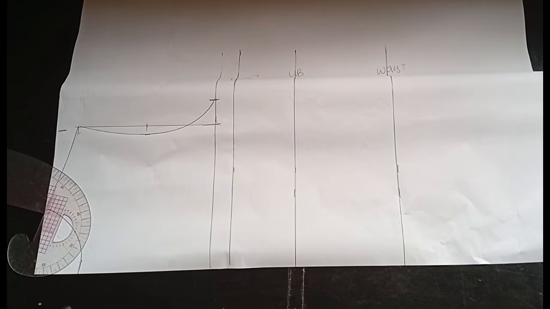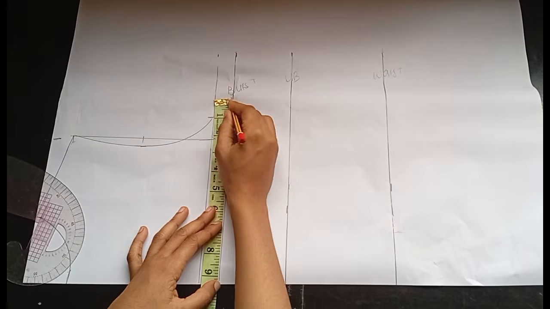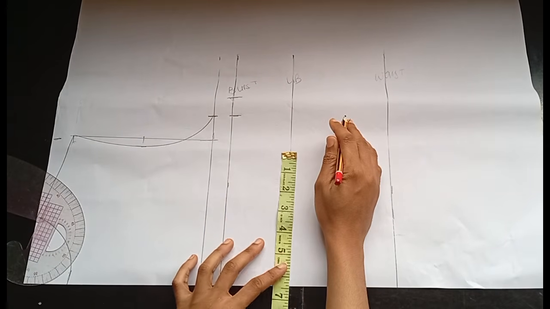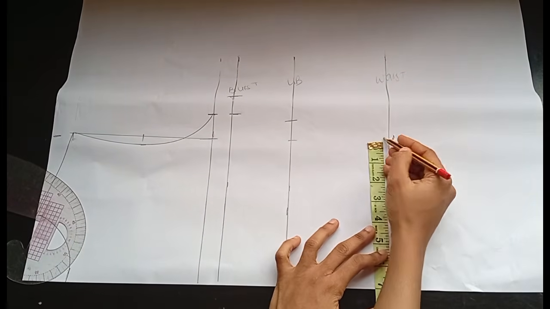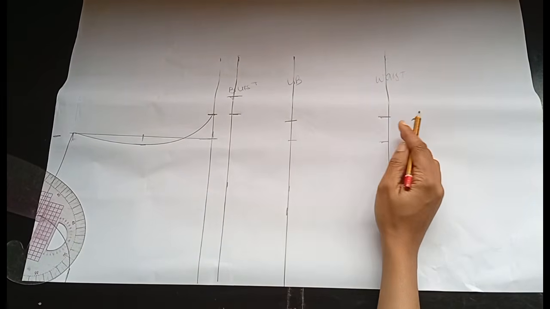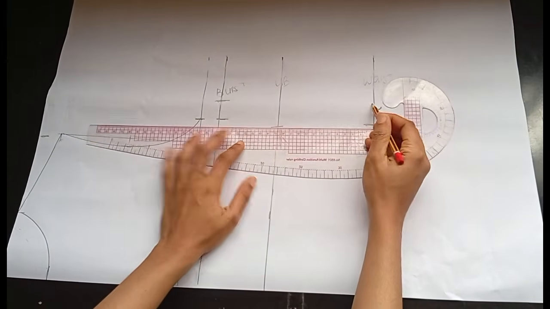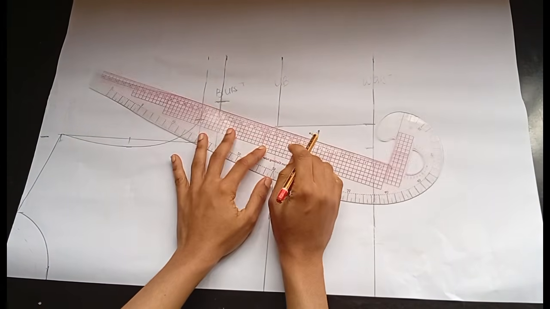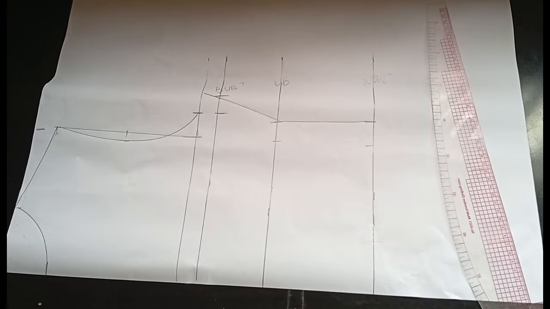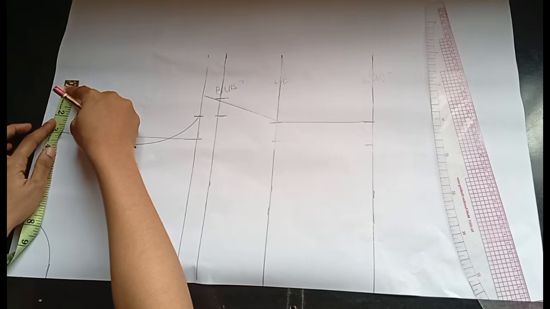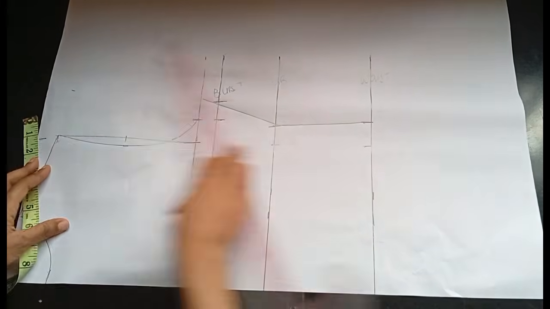Now I'll mark my bust circumference divided by 4 and add a sewing allowance. There's no dart on this dress, and I'll mark my underbust circumference divided by 4 and add my sewing allowance, and mark my waist circumference divided by 4, add my sewing allowance. After that, I'll place my ruler and I'll connect this all the way going to the underbust and bust area. Now for the extension on this shoulder, you can use from at least 3.5 to 2.5 inches.